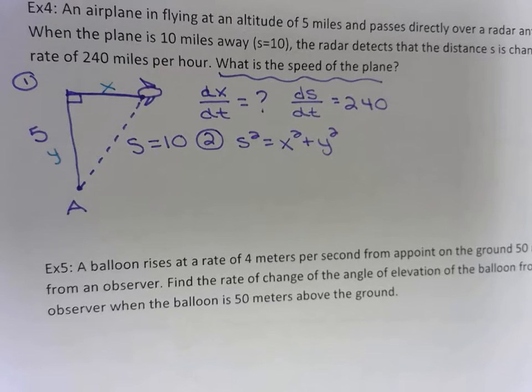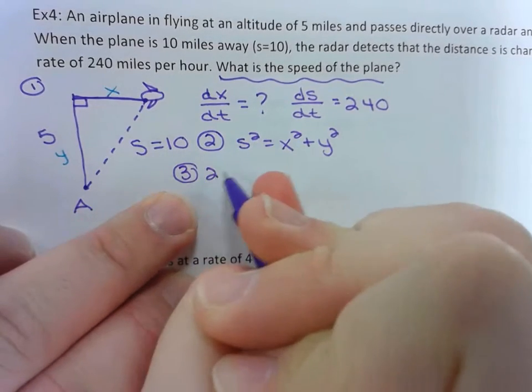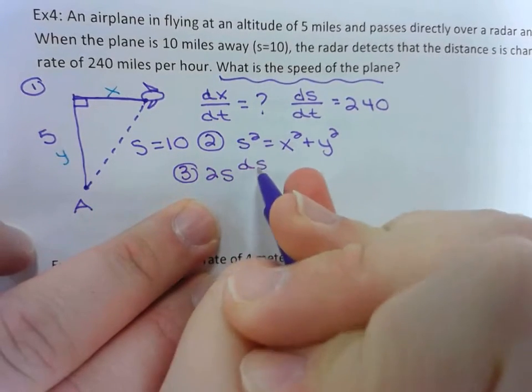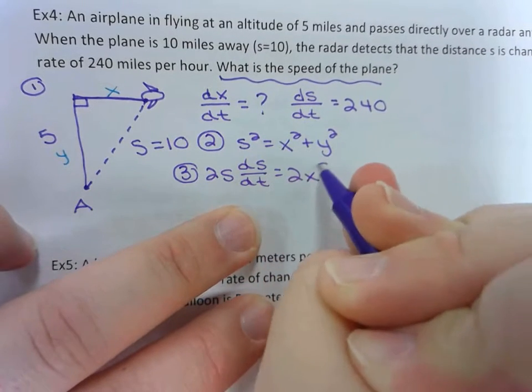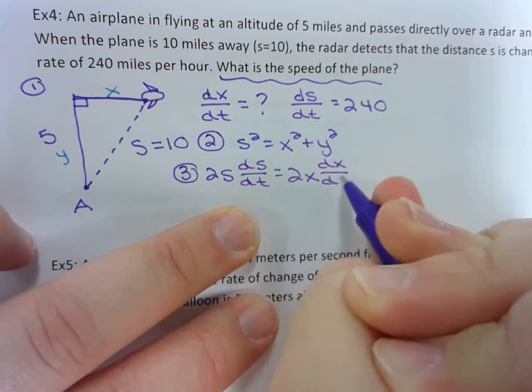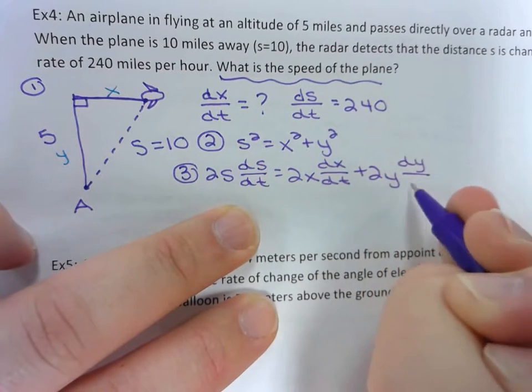Okay, that's the second step. The third step, take the derivative. 2s ds/dt equals 2x dx/dt plus 2y dy/dt.